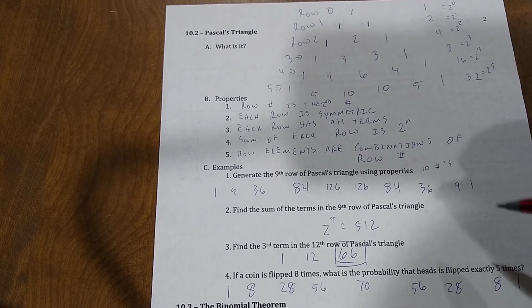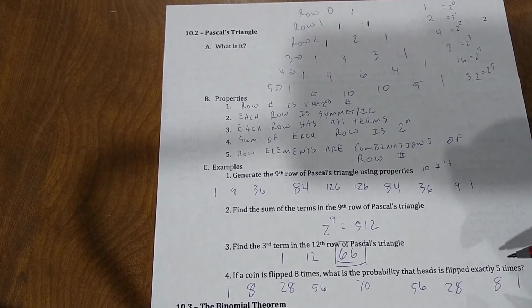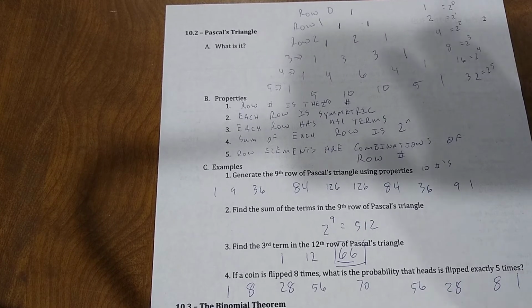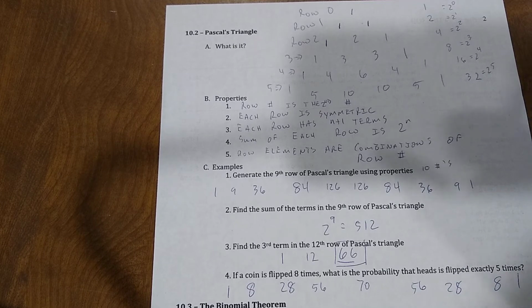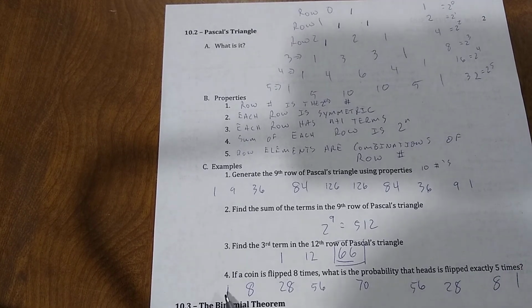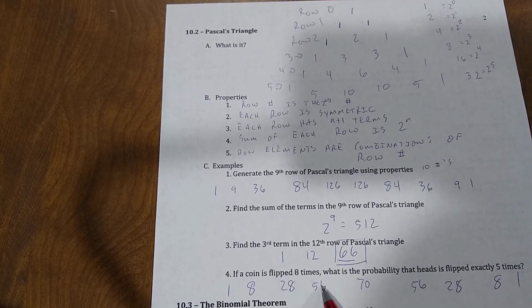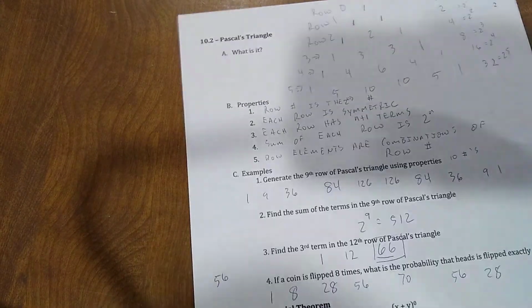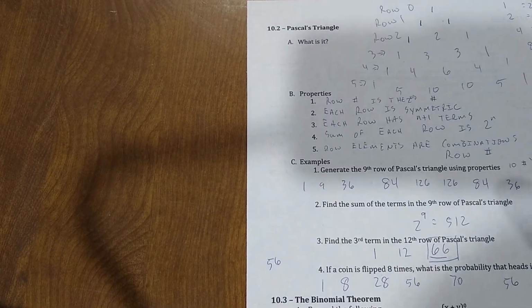So if we're going to get heads exactly 5 times, well, that's actually a combination because it doesn't say that you get heads the first 5 times or the last 5. So the order doesn't matter. It doesn't matter when you get those 5. So if I'm looking at this, we can have 8 choose 0, 1, 2, 3, 4, 5. So there's 56 ways that you can get that 5 times, flipping 8 coins.